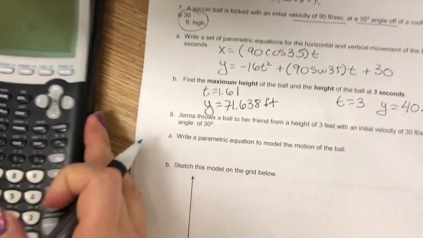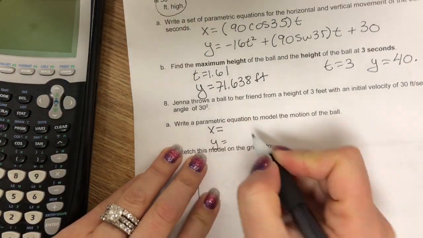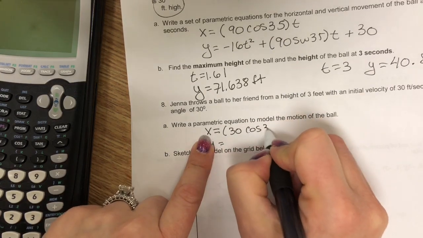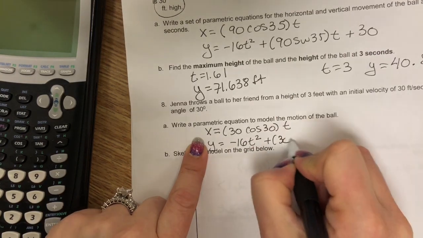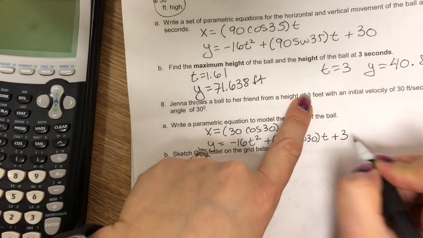Okay, let's do it again for number 8. 30 cosine 30t, negative 16t squared plus 30 sine 30t plus 3 for the initial height.